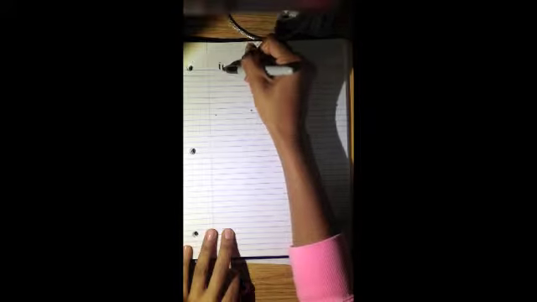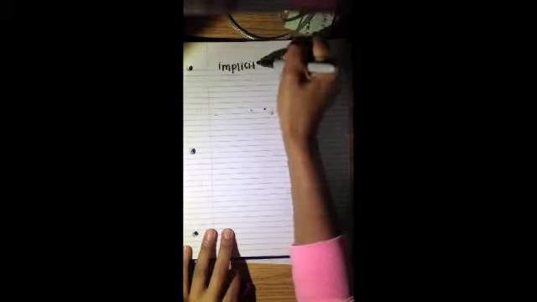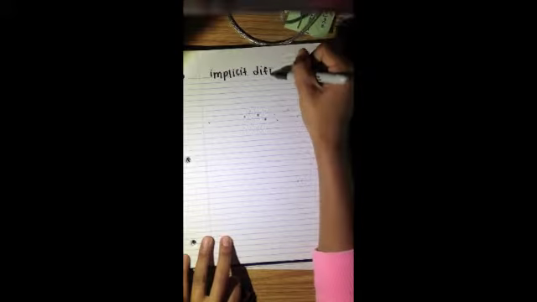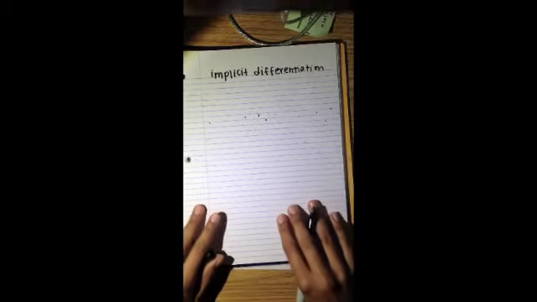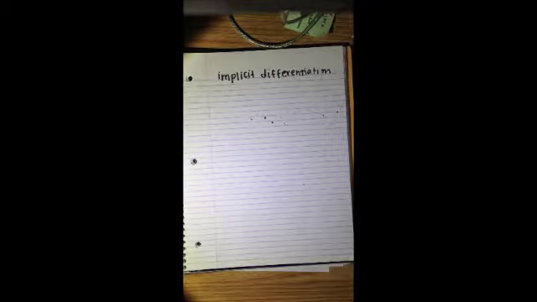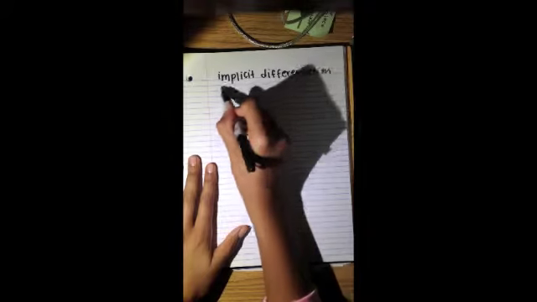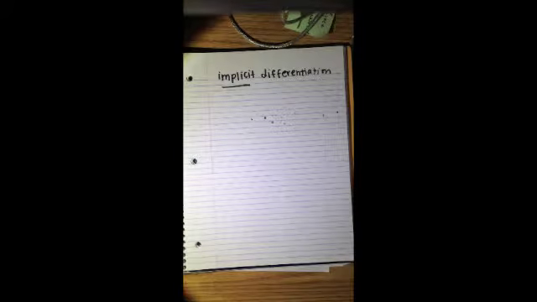Okay, so now what we're going to be talking about is implicit differentiation, and this is just another way to differentiate, obviously implicitly. Like I said, it's another method to find the derivative of a function. But first you need to know what is implicit form. So, hence the name, you can only use it when a function is in implicit form.